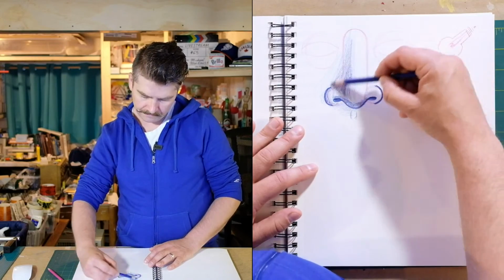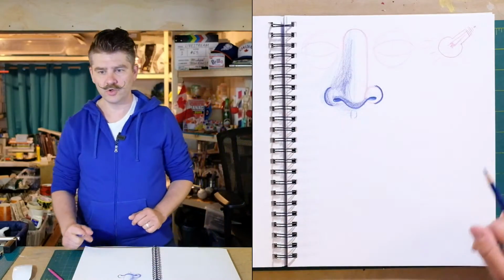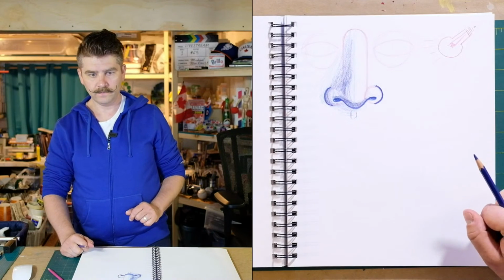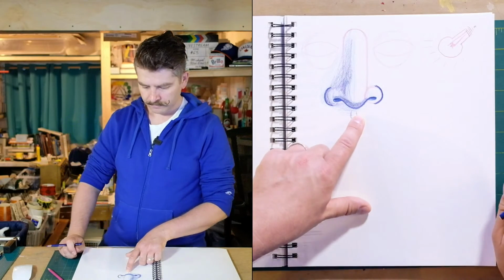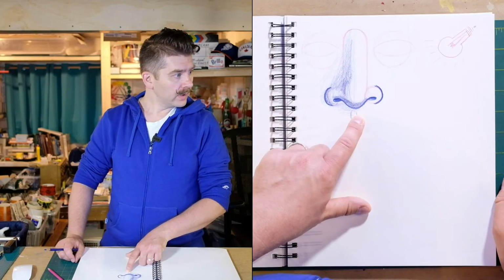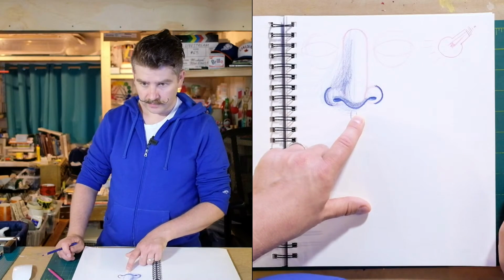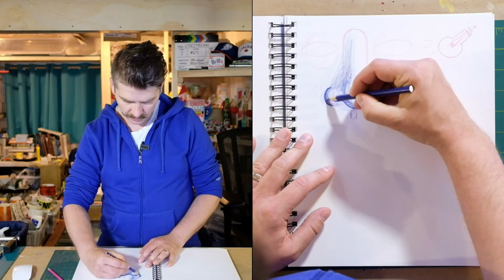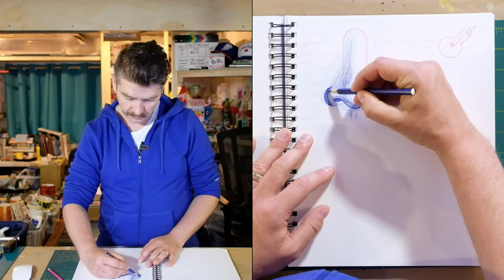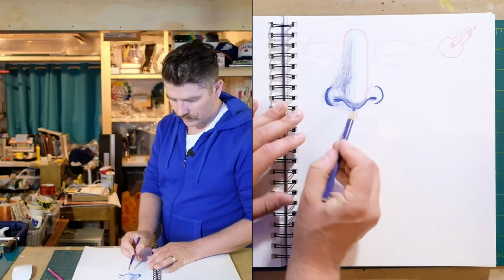Okay. So here's one version of how to draw a nose. Just wait for a second here for people to catch up. Maybe I'm just going to draw this even darker so that it really shows up well on the camera here.